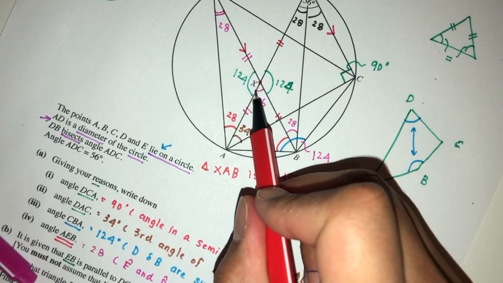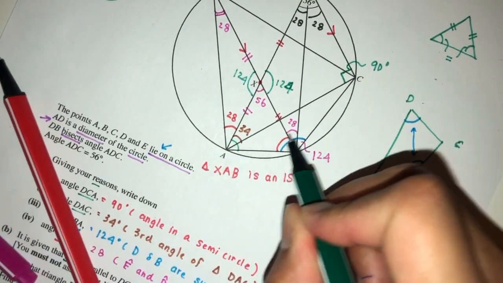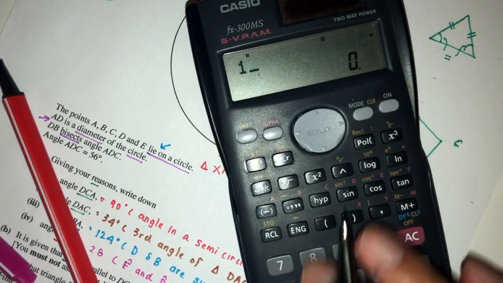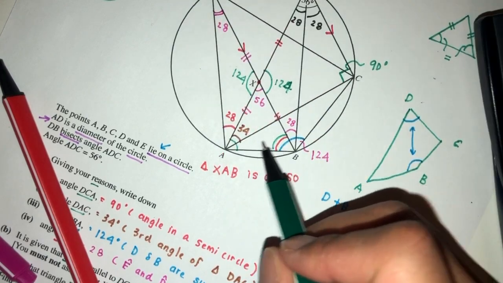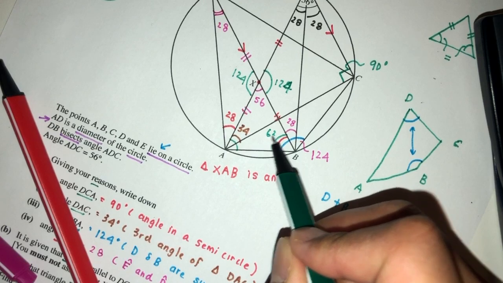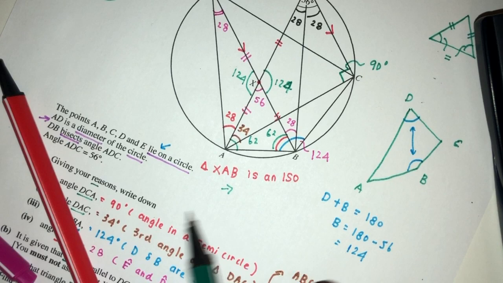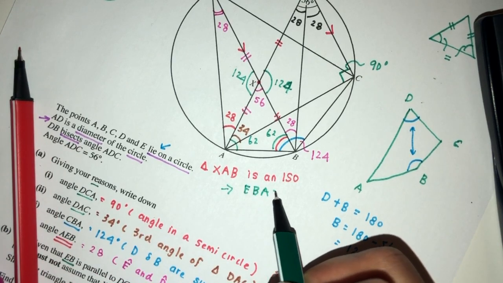Now, because this is 56, we understand that the remaining two angles here have to be the same. So that will be 180 minus 56 divided by 2. That should be 62. So this is 62 and 62. Because of that, we realize that angle EBA has to be 62.